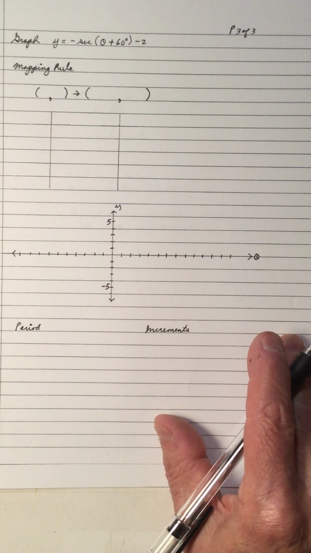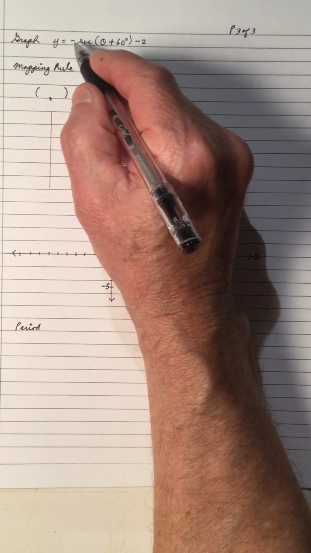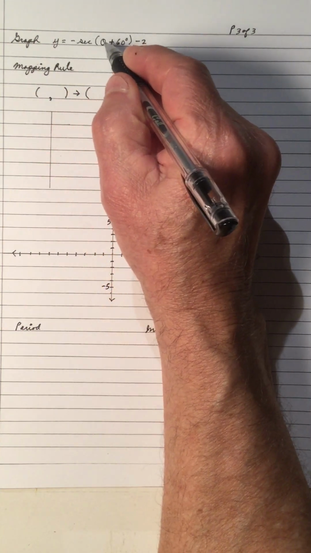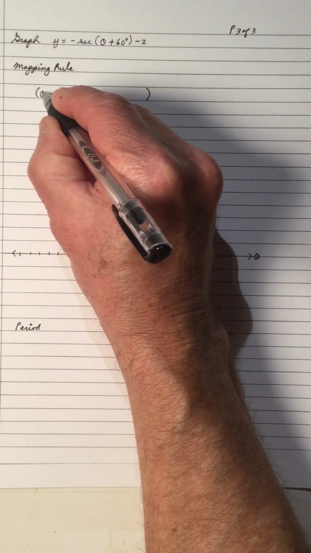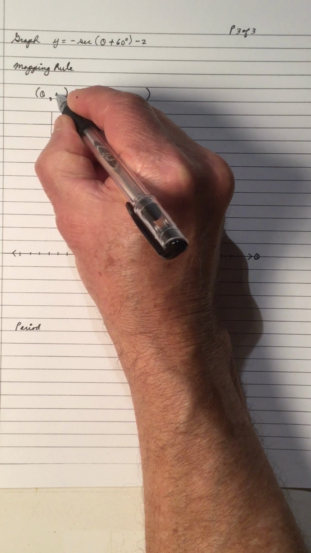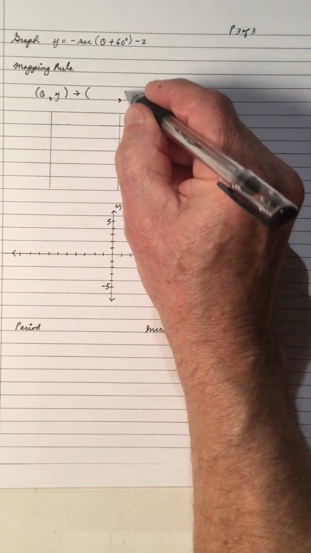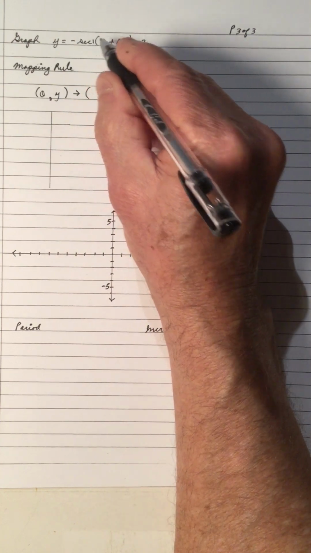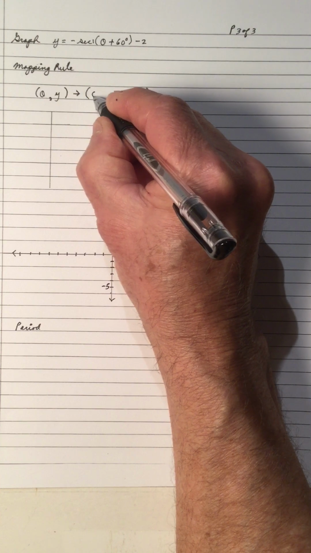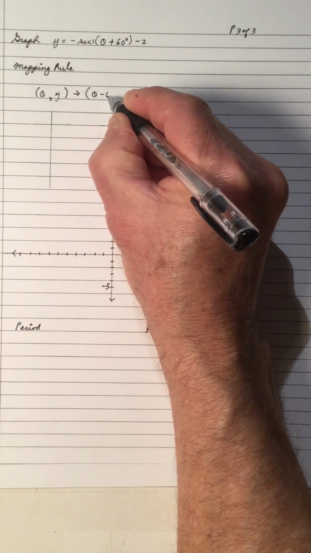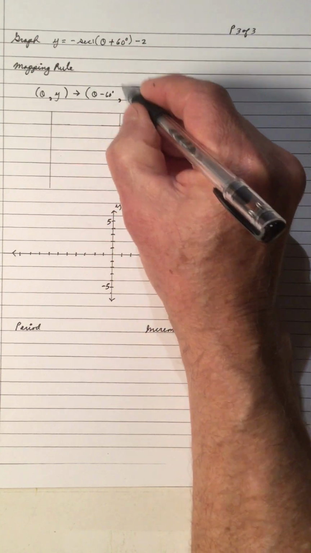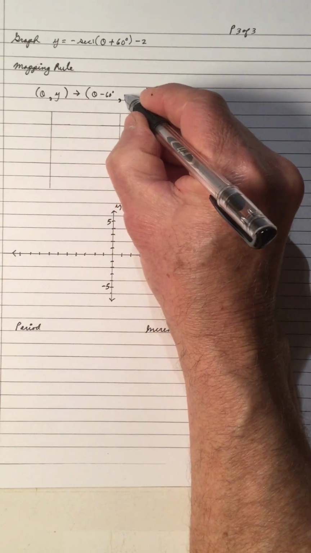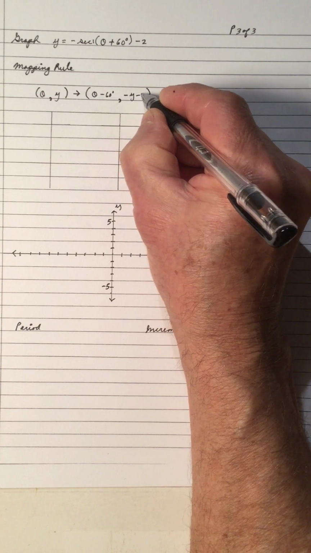Here we go, another one. y equals negative secant of theta plus 60 degrees minus 2. So this is theta, and this is y. Right here, this is a 1, so we got a 1 times theta, which is theta minus 60. The reciprocal of 1 is 1. And right here we got a negative 1, so it's a negative y minus 2.